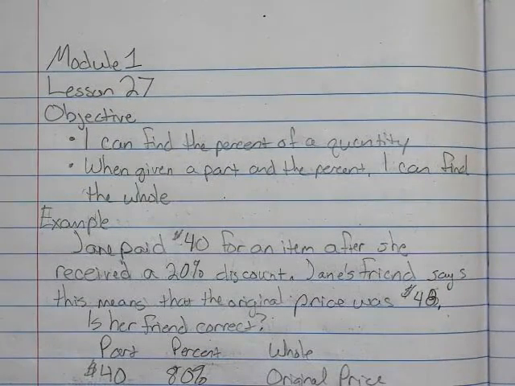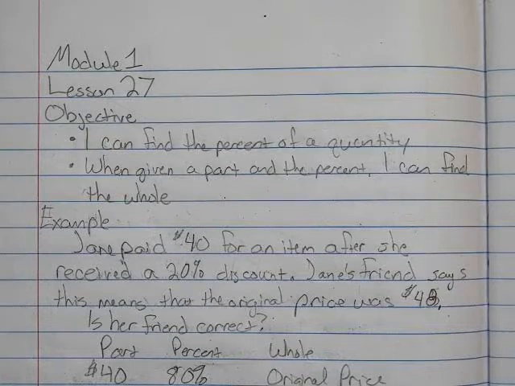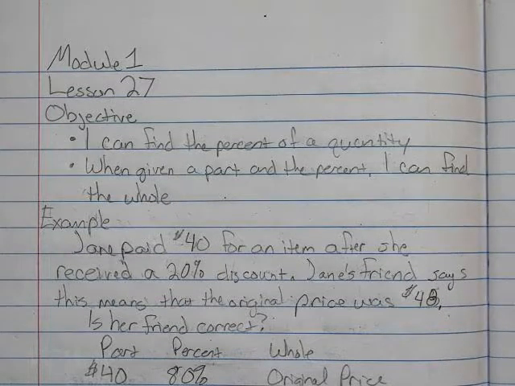Module 1, Lesson 27 continues what we did in 26, where we're looking at word problems that involve part, whole, and percent, and we are required to answer whatever the word problem is asking us. So the objective for today is that you can find the percent of a quantity when given a part and the percent, and you're able to find the whole, or you can find the percent of any given quantity.